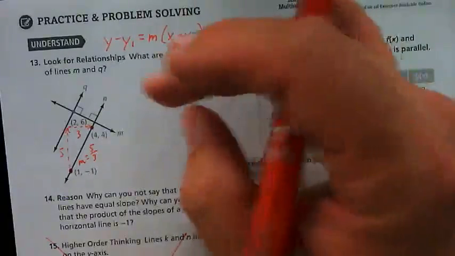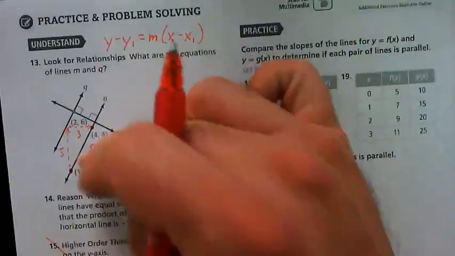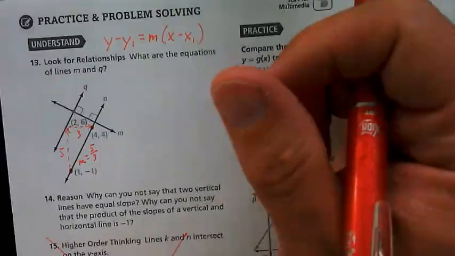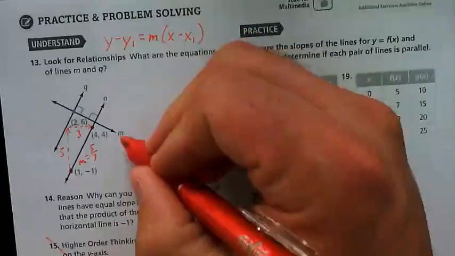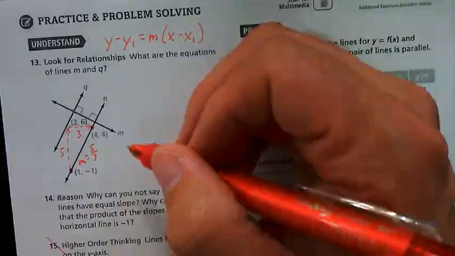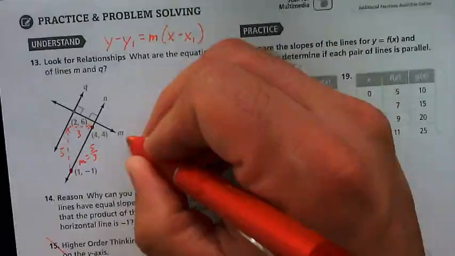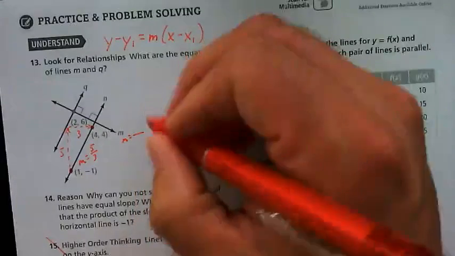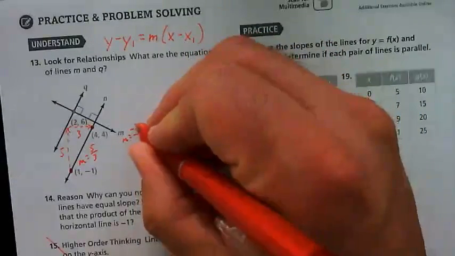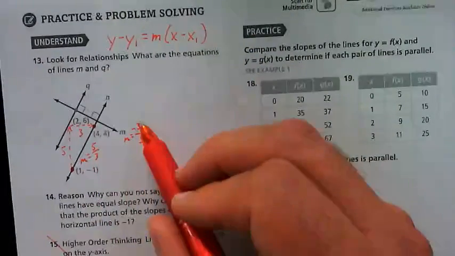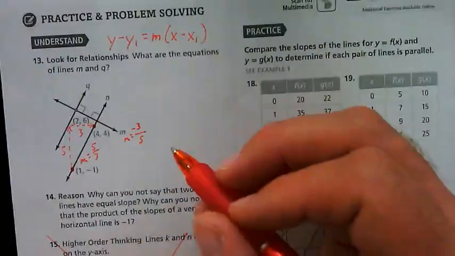Now, even though I wasn't given enough points on the other lines to find the slope, now I know the slope of this line. Should we know the slope of the other 2? Yes, because first off, M is perpendicular to N. So how does M compare to line N? What's going to be true about their slopes? They're going to be equal. Not equal. Opposite reciprocals. So if that was 5 over 3, this one's now -5 over 3.